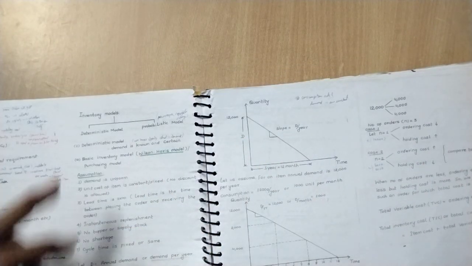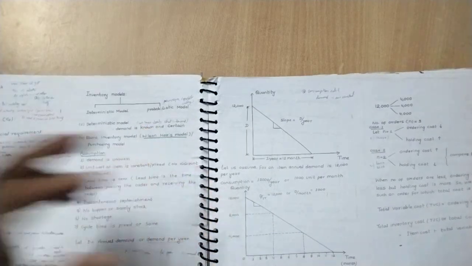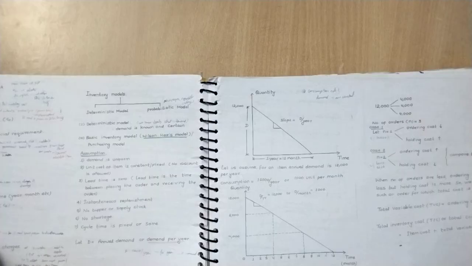Okay, so you can see inventory models are of two types. One is deterministic and the other is probabilistic. Okay, deterministic model means demand is known and certain. Okay, you can see the basic inventory model, the Wilson and Harris model. Okay, I think you can understand.